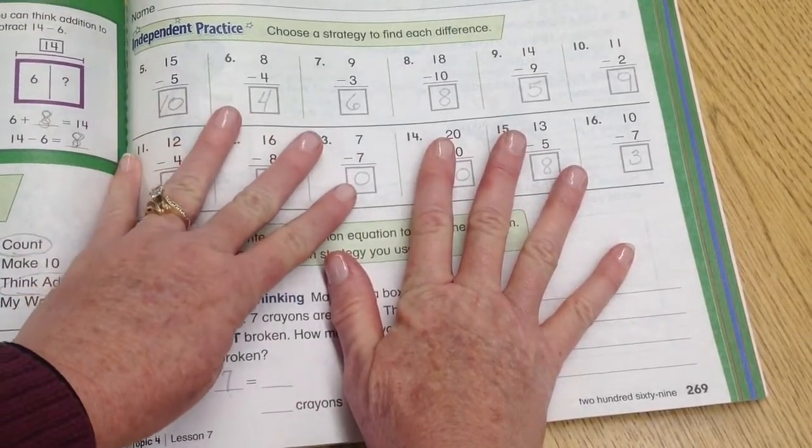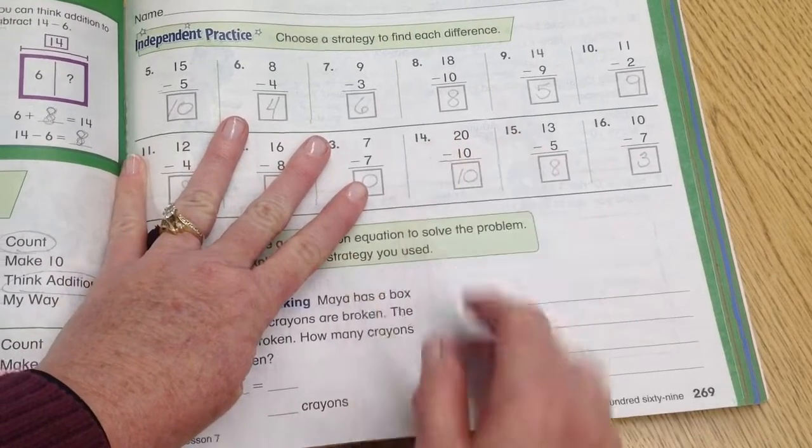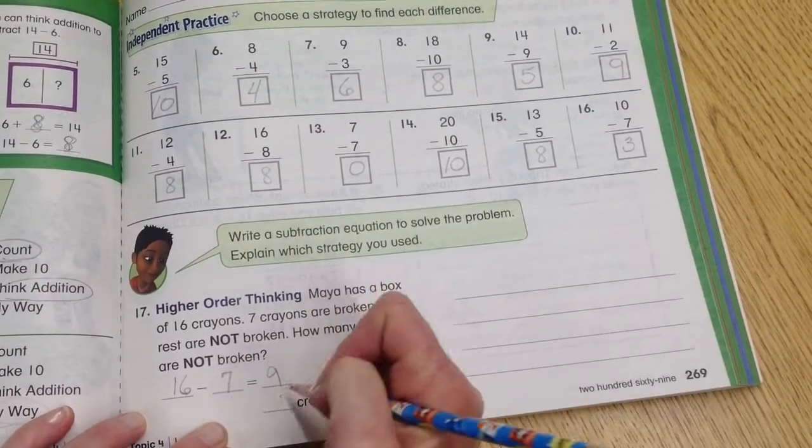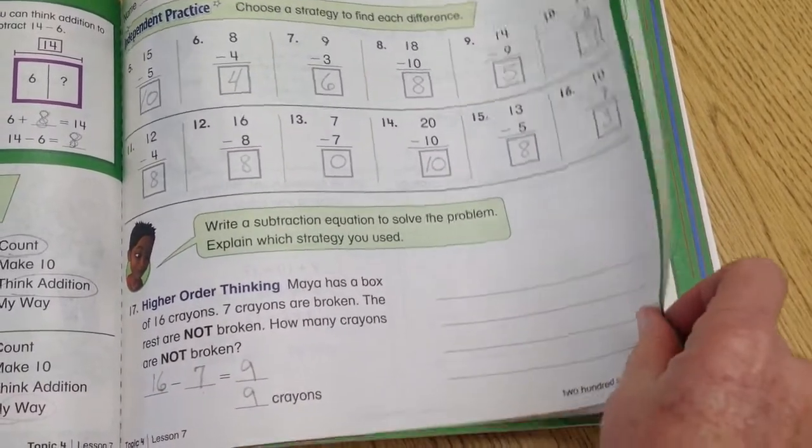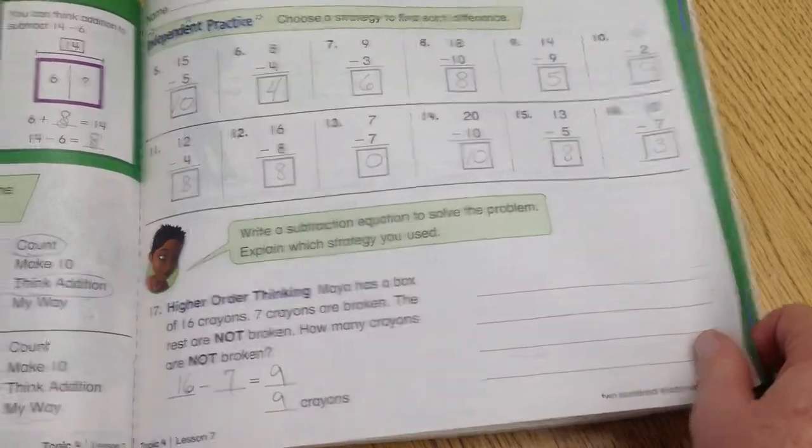And then I look to see how many fingers do I have? 9. So 16 take away 7 is 9. All right. So that was my way to count up.